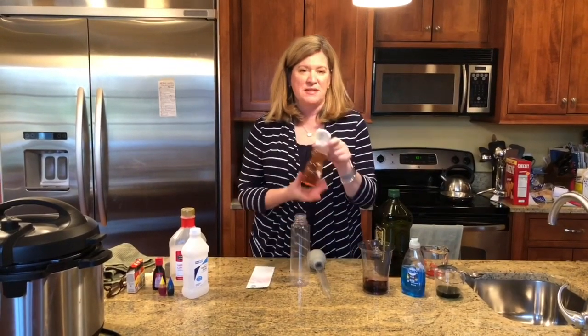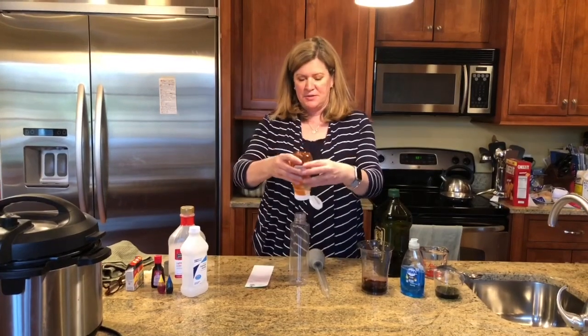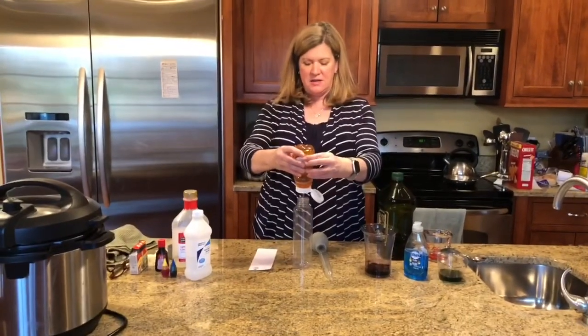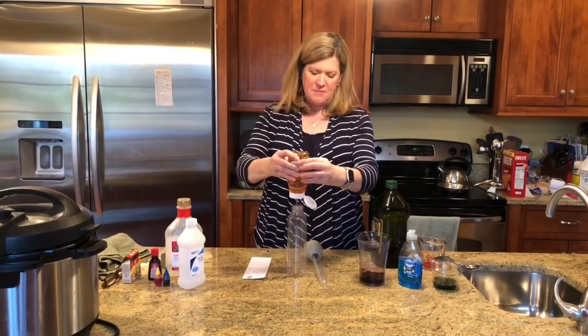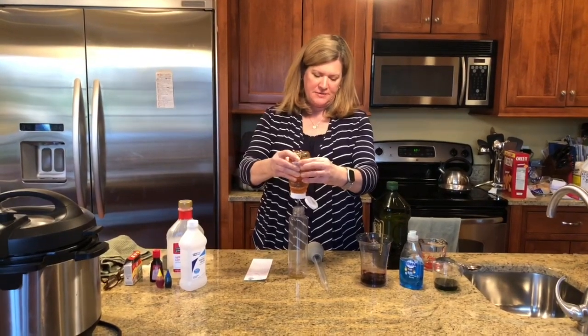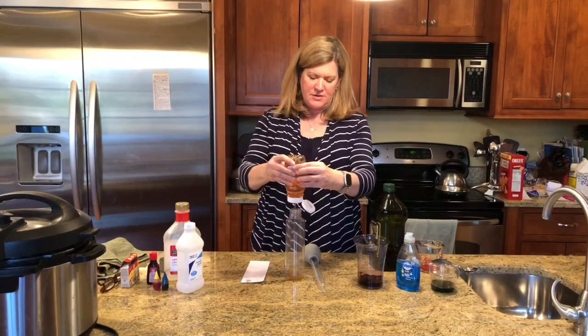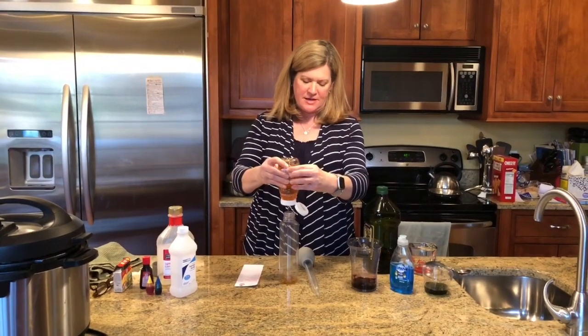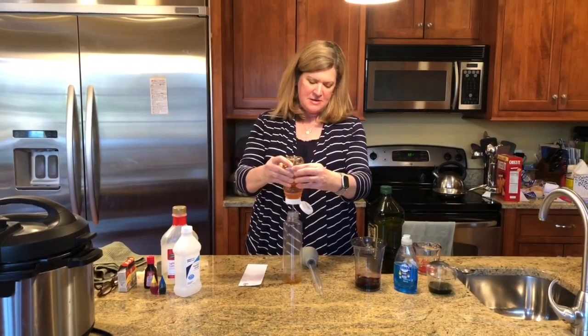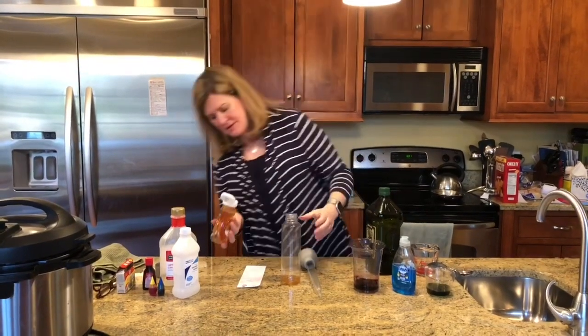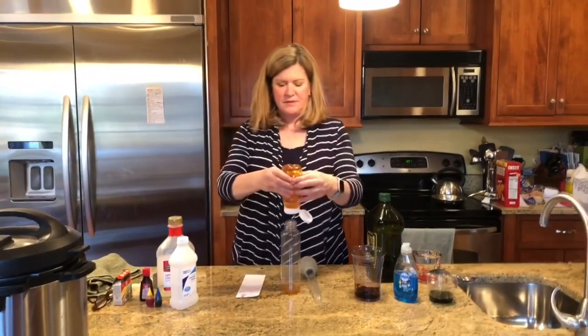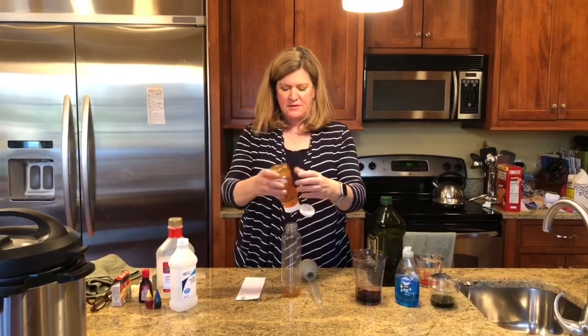I'm gonna start with some honey, and I'm gonna just put a layer of honey in the bottom of the jar. I'm gonna try to do it without it touching the sides. Okay, that looks good. Our honey's on the bottom.